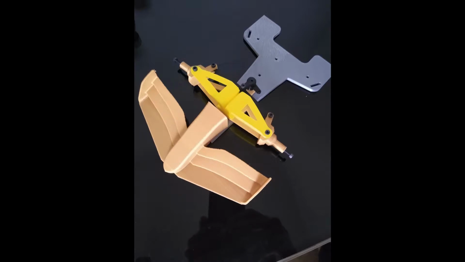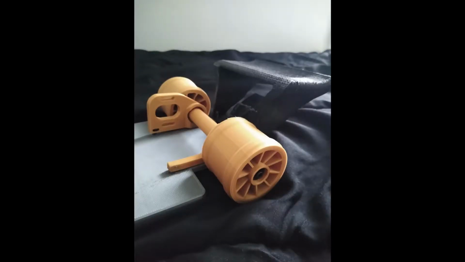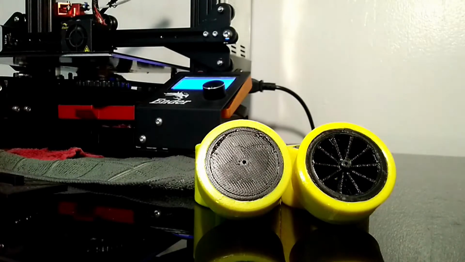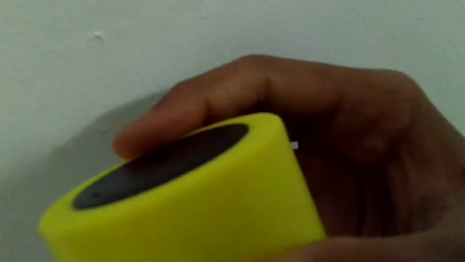I then printed the front and rear suspension assemblies and two tires and the two front rim options to test the fit. At first I thought the fit between the tires and rims was good, and the tires, although hard to get on, were a great fit. Then I test fitted the tires to the suspension, and that's where the problems became apparent.